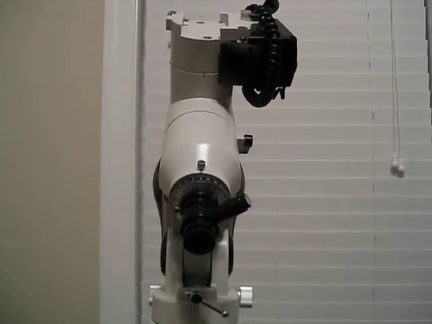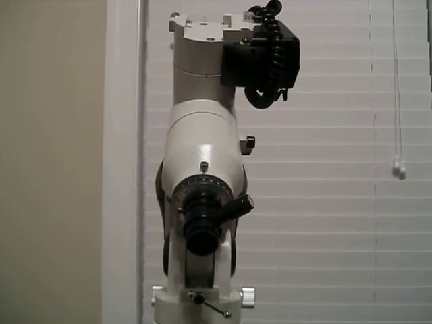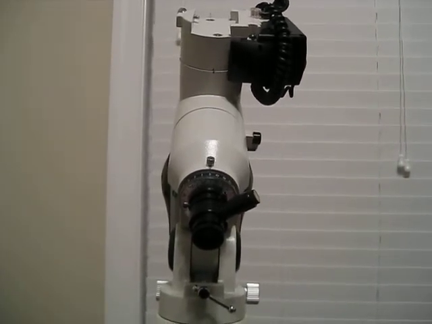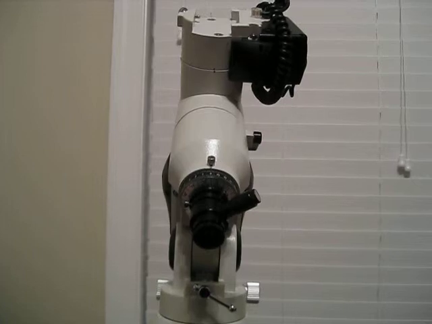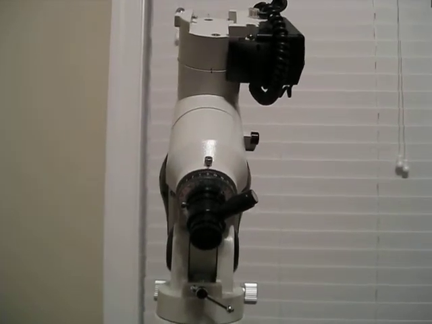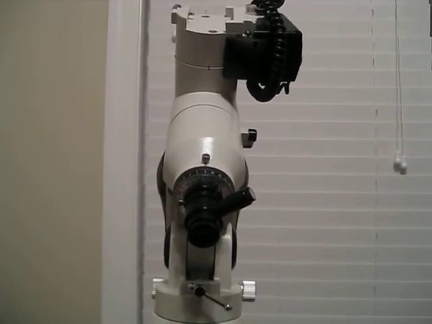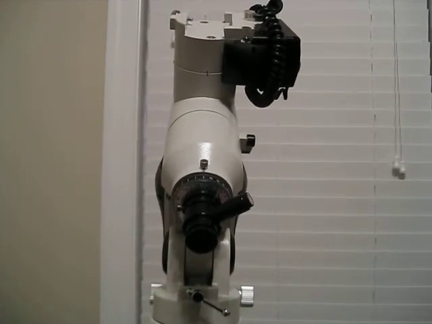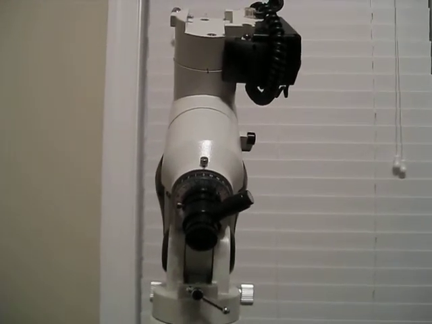Once we got the mount set up where it's easy to get the mount set up, that's 90% of it. The other part is just putting the scope on, balancing it out, which is nothing, and actually getting to look at stars.